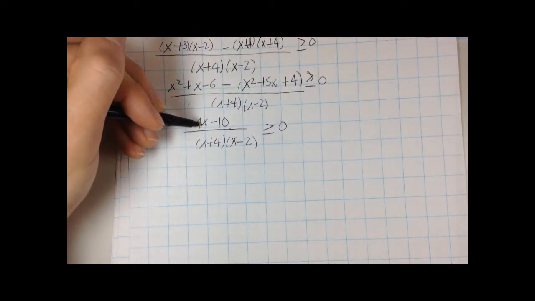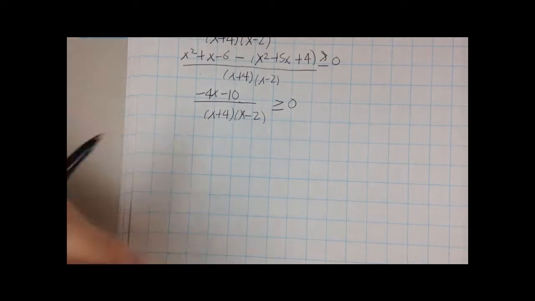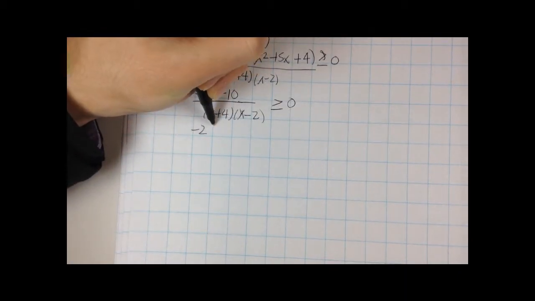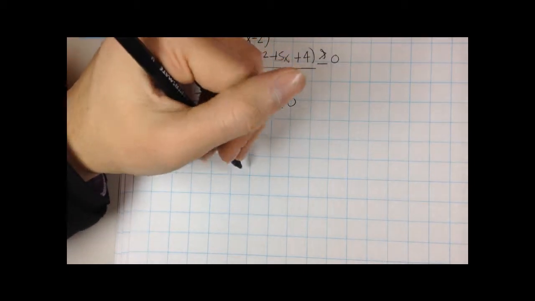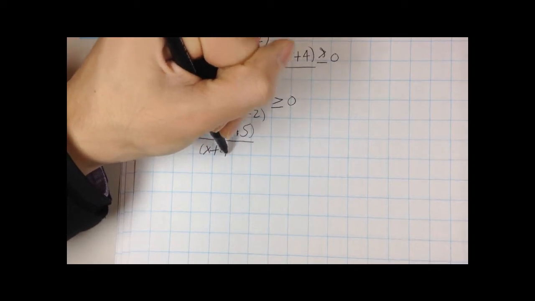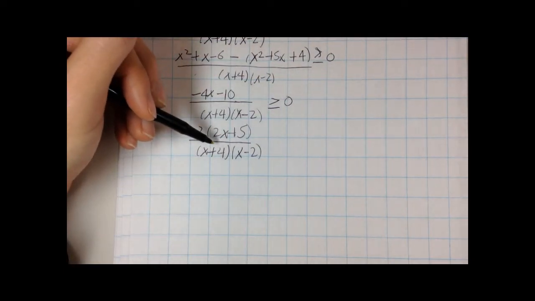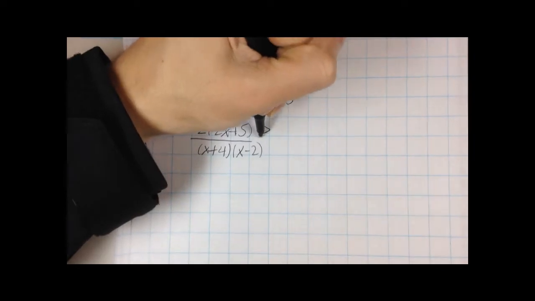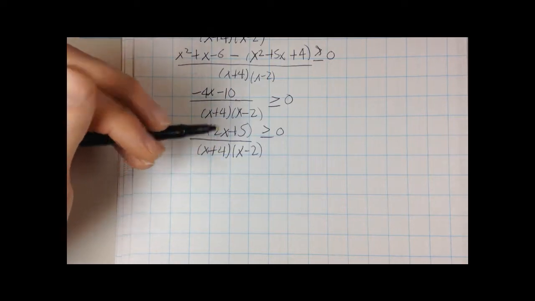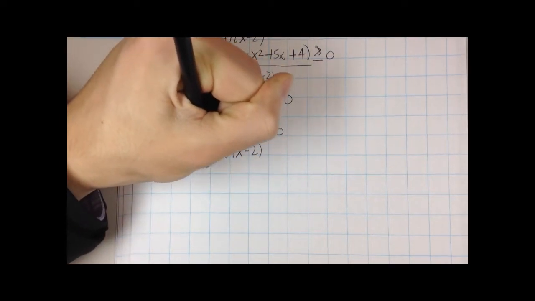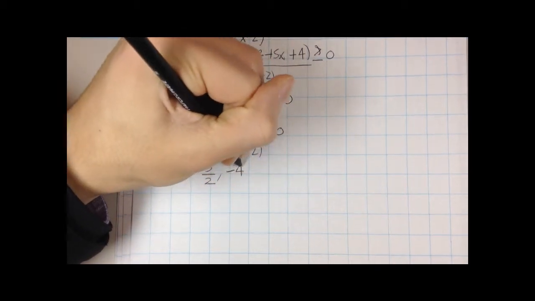And so now we just need to factor this, and we can take a negative 2 out of there. And that will give us negative 2 times (2x plus 5) over (x plus 4)(x minus 2). And so now that we have this, it's greater than or equal to 0, and it's going to be pretty easy to find our zeros. For the top, it's just going to be negative 5 over 2. For the denominator, it's going to be negative 4 and 2.